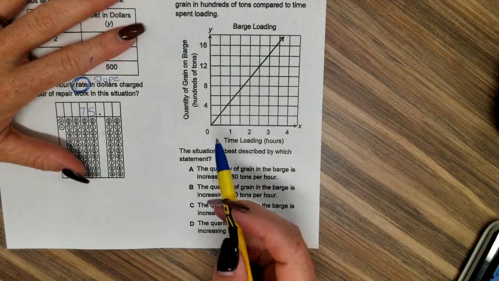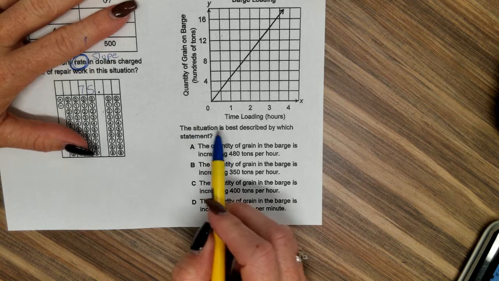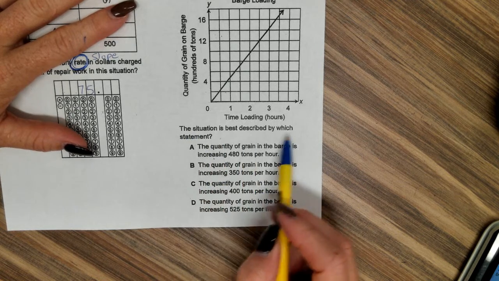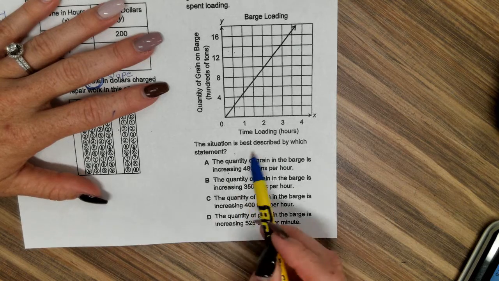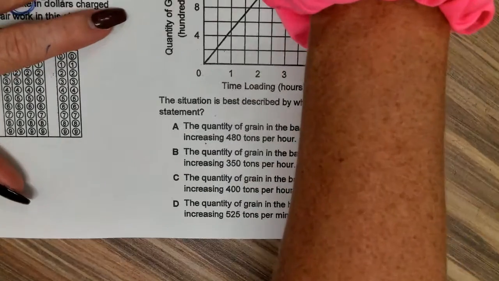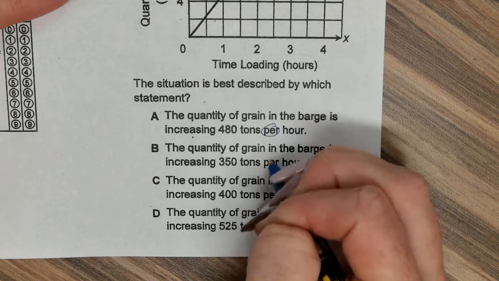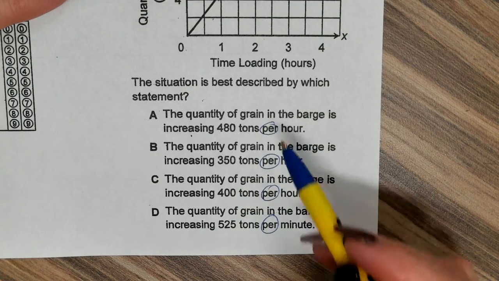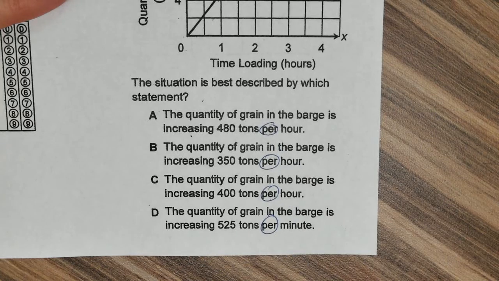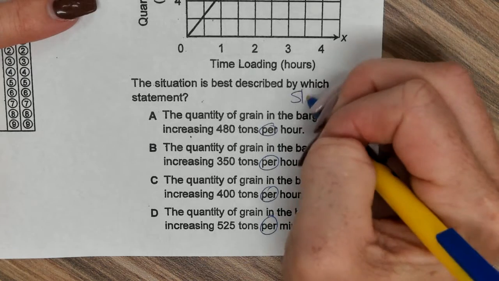Now, on the next question, they're talking about the same thing, but it's a graph. So everybody look at the question. The situation is best described by which statement? Do you know what it's asking for? No, it didn't ask yet, right? But look at the answer choices. What do they all say in them? They don't say slope. What do they all say? Per. What is per a clue word for?